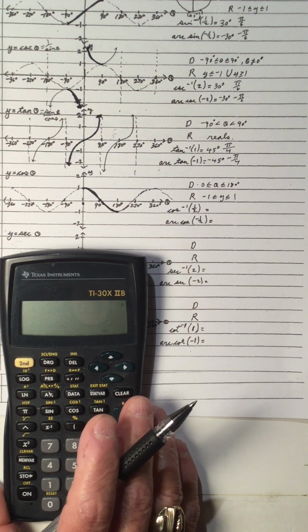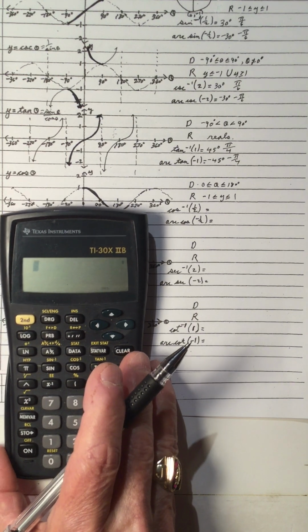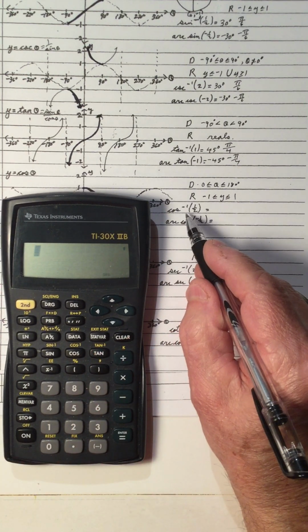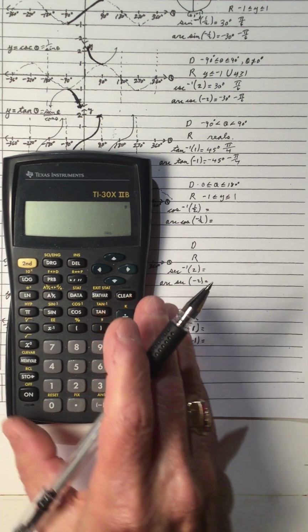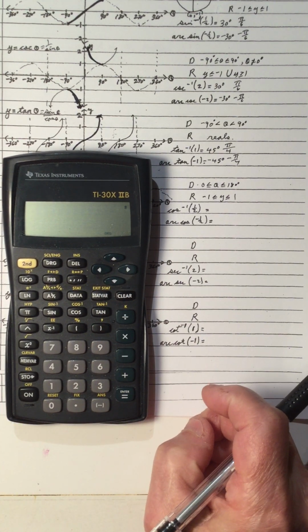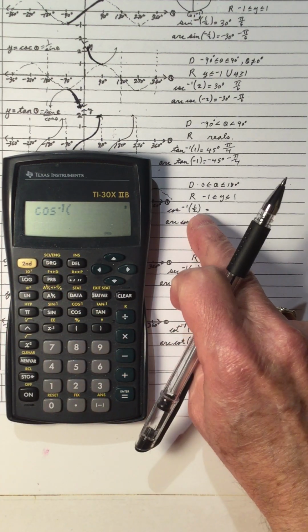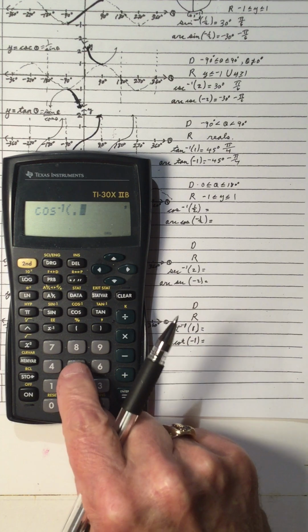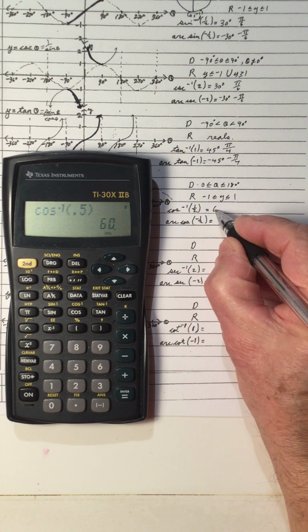So let's verify that. The inverse cos of a half gives you what angle? So let's do the inverse. Make sure you see the calculator. Good. So inverse cos of a half, which is 0.5, we get a 60-degree angle.